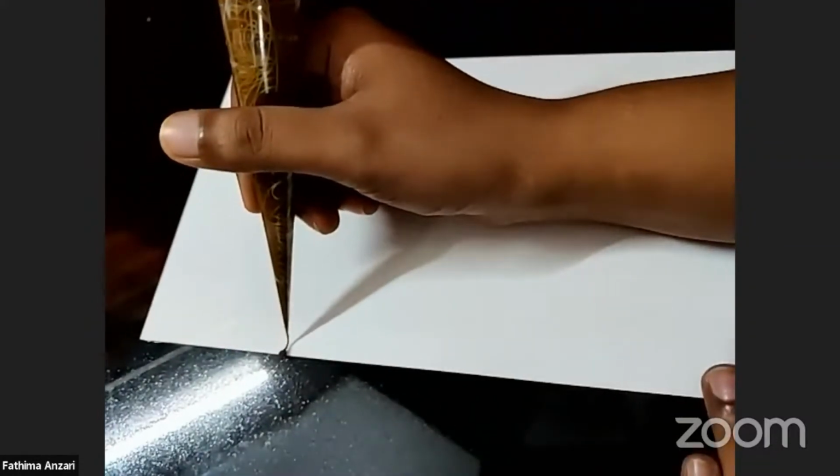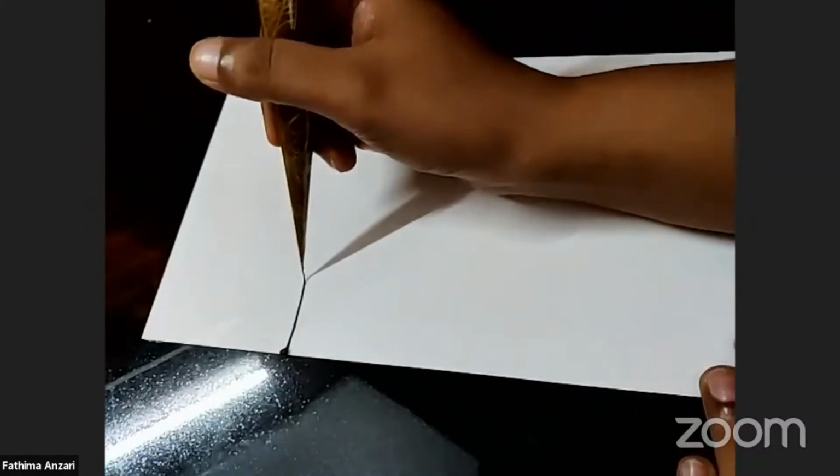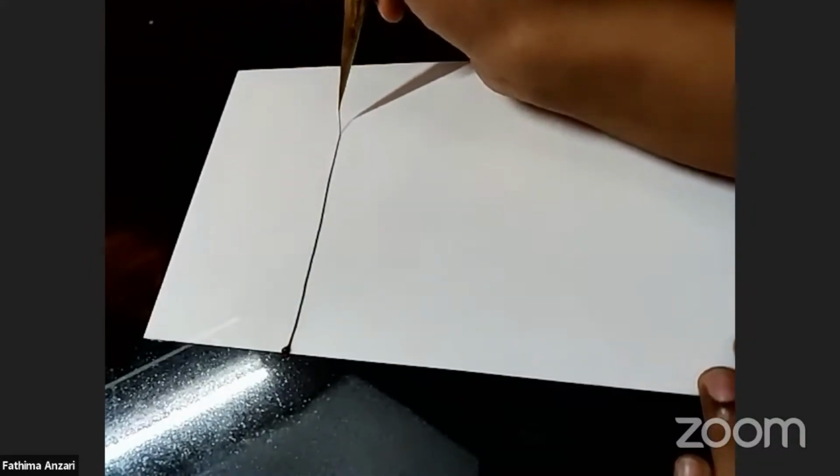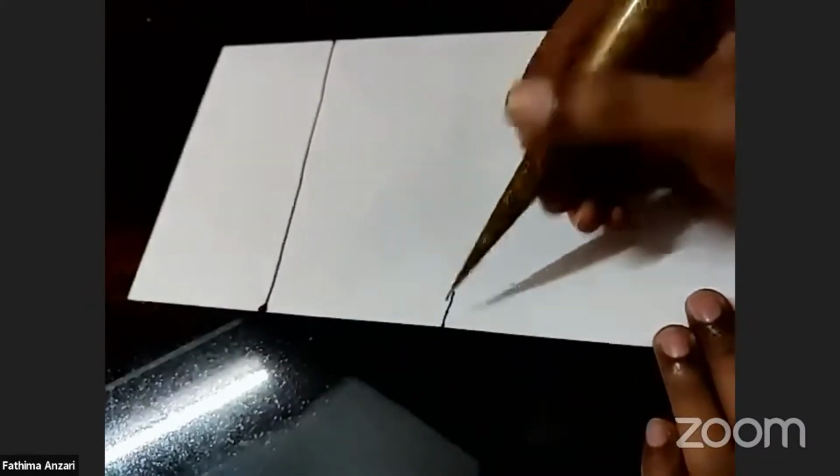So first of all, we need to draw some columns. My cone is overflowing because of the pressure. That's fine.